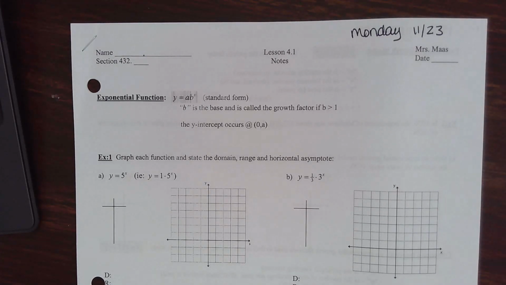So let's begin lesson 4.1. This time we're starting with exponential functions. We just finished polynomial functions, and the difference is that in polynomial functions the variables are the bases and the exponents are numbers or fractions. With exponential, it's just the opposite. The base will be a number and the exponent will be a variable.